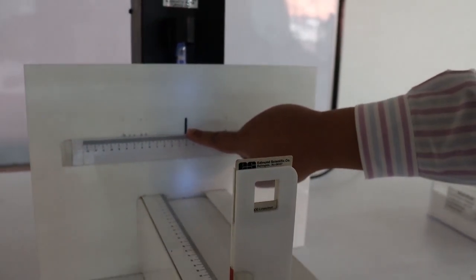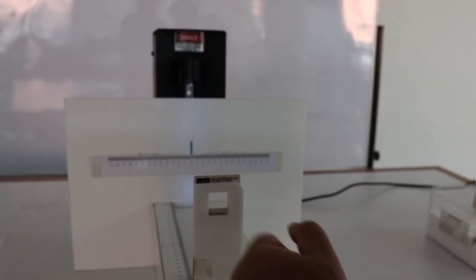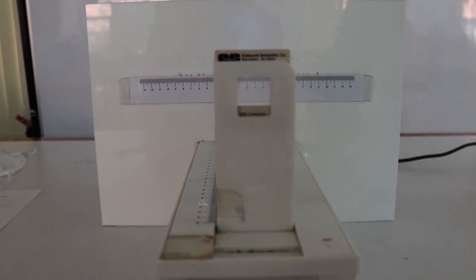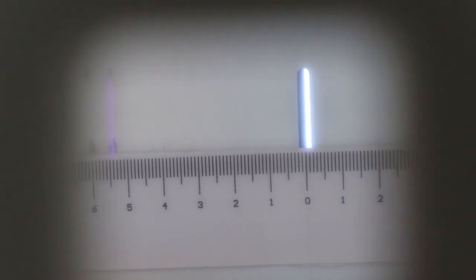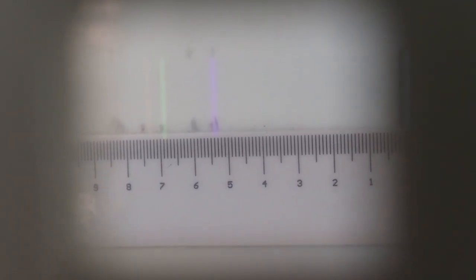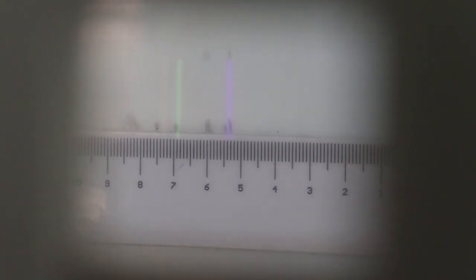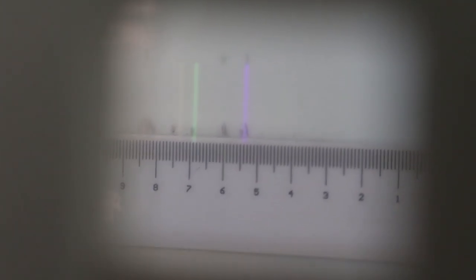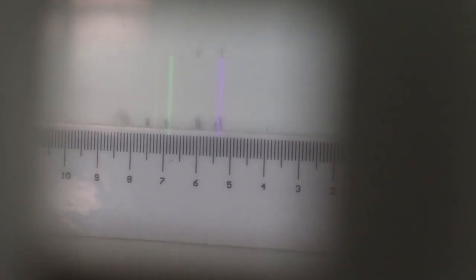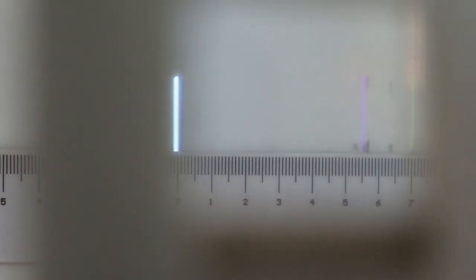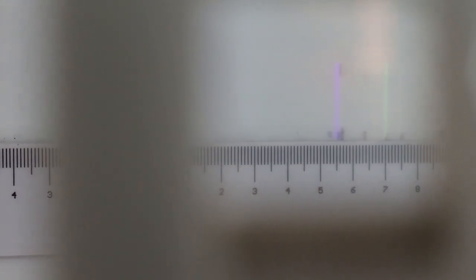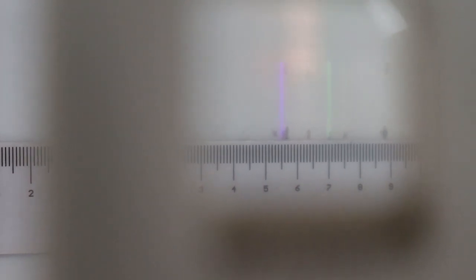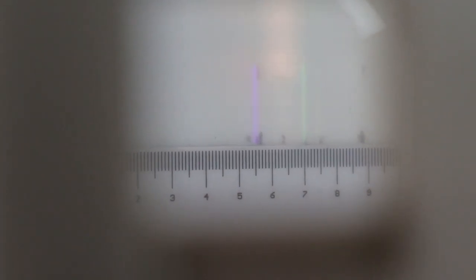Then, if we zoom in, we look through the grating. You will see that on the left hand side, there are three colored lines, a violet, a green, and a yellow line, right? Okay, these lines align with the marks of the ruler, so you can read their positions. And the right hand side is the same, so you can read their positions.